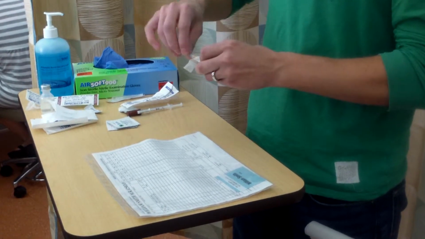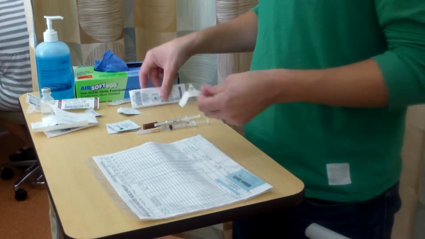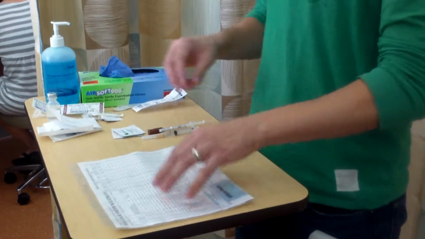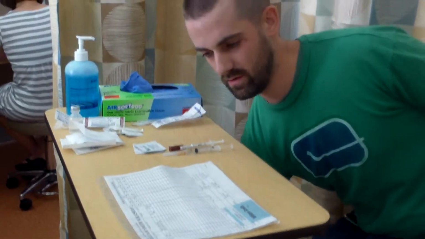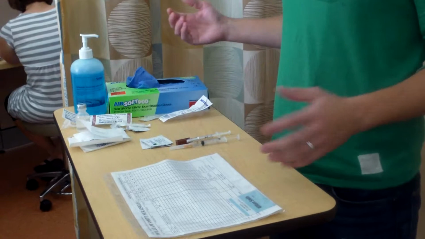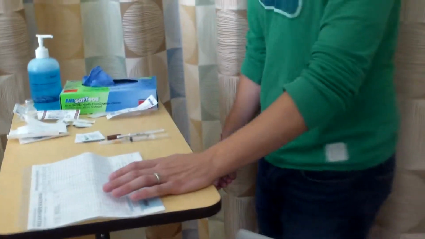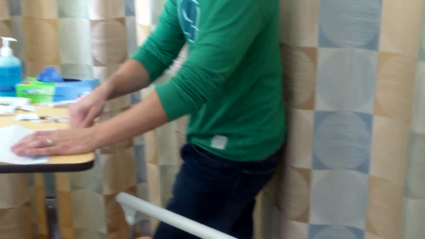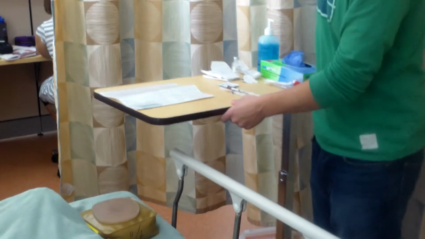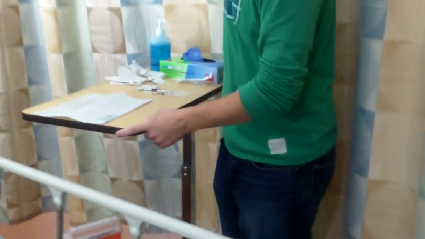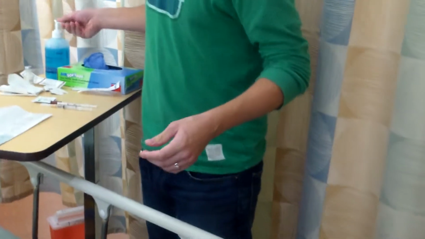Okay. So now I have all my medication ready. I have my MAR. And now I'm ready to go to my patient. So I'm going to walk over to my patient's room and knock on the door. And I'm going to introduce myself as a student nurse. I also need to identify my patient. So I have my medication. I'm never going to turn my back on that. I'm going to do some hand hygiene.